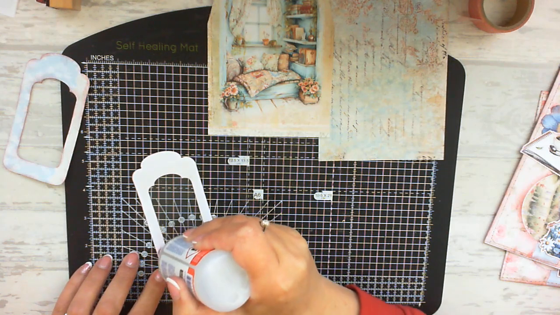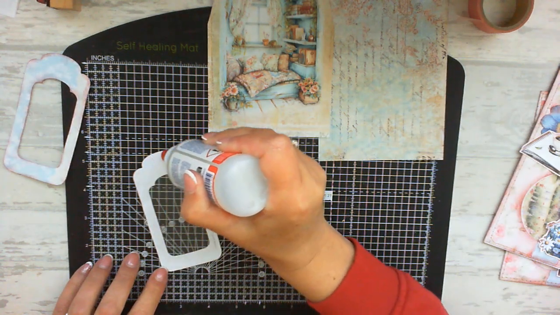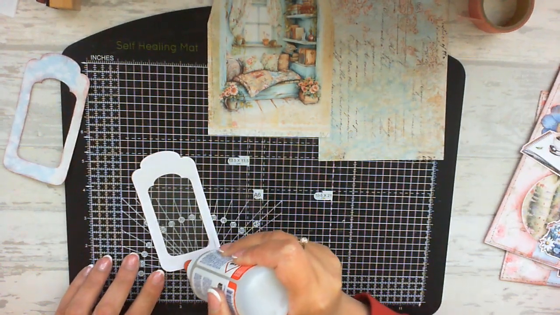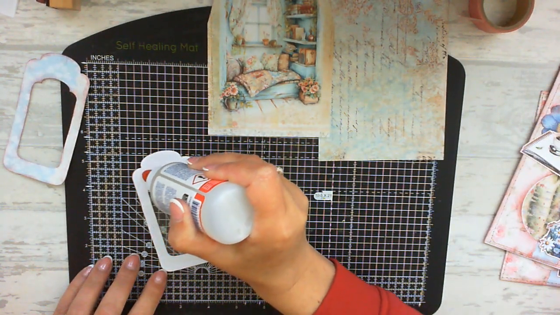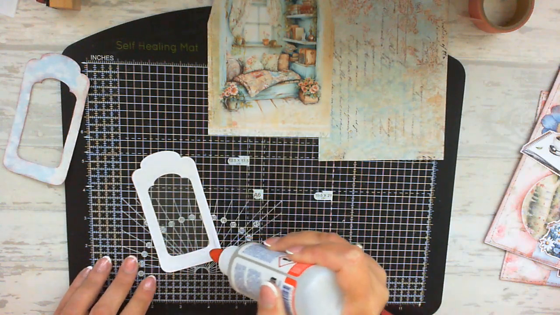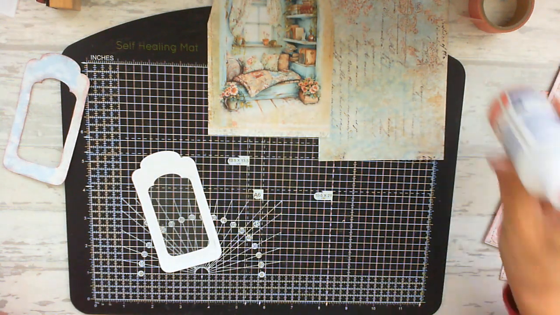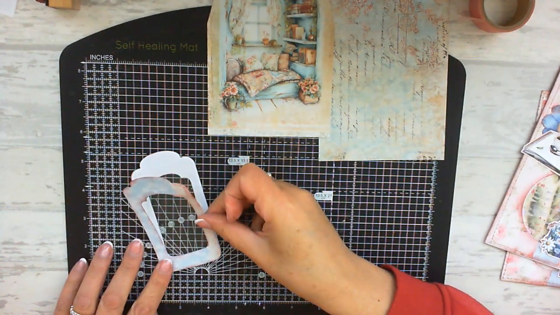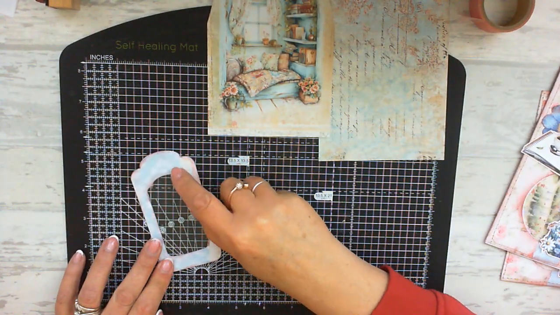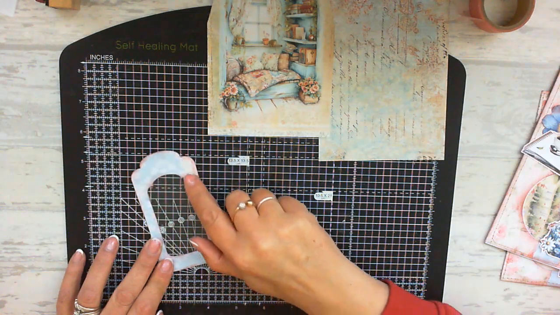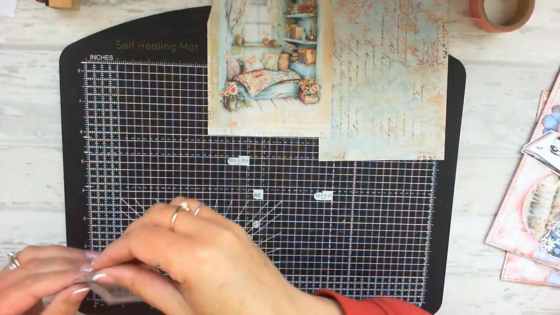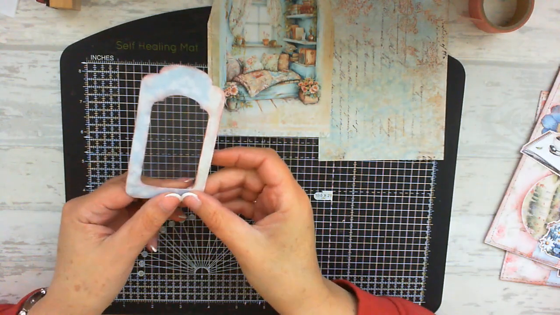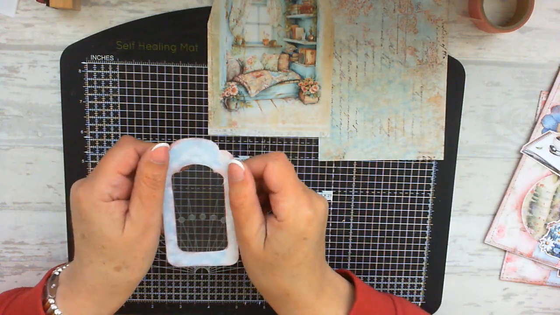Ooh. So I'm going to glue around there and around there, and then hopefully that is all covered, and I'm going to stick the front of the tag back on in place. There we go, like so. Okay, right, so that's my window.